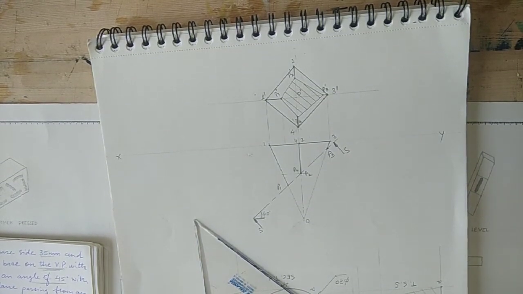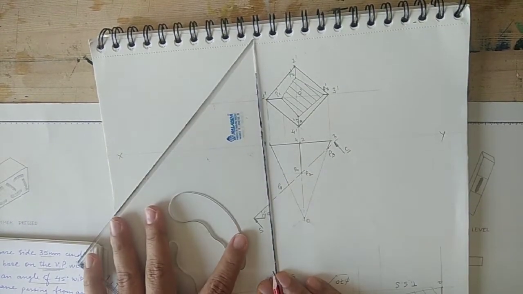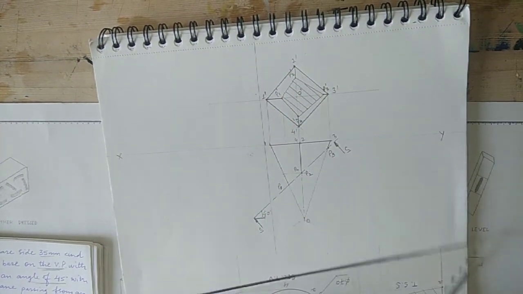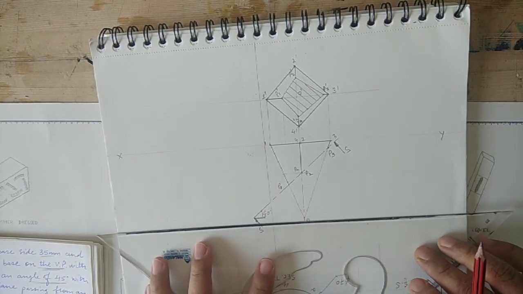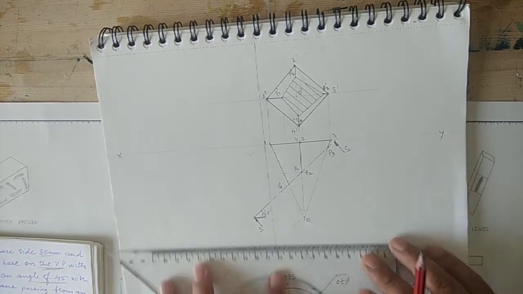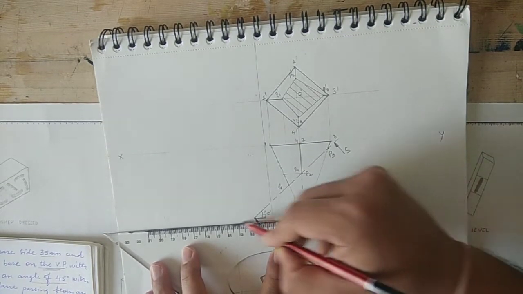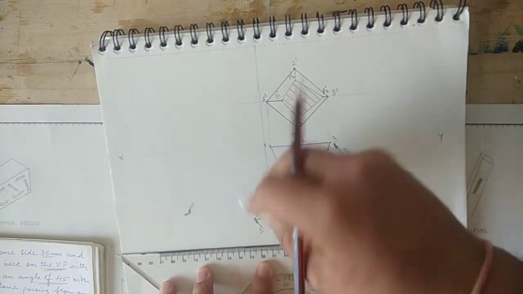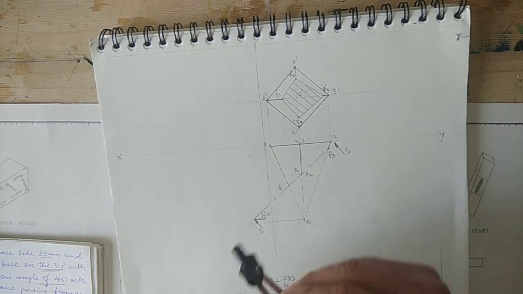Okay, now class, to draw the sectional side view, we will project all points.